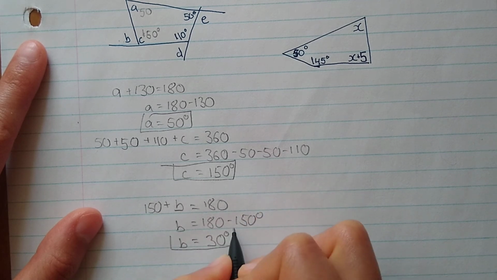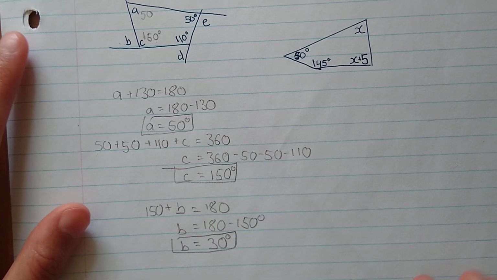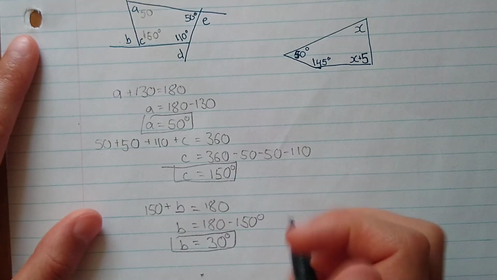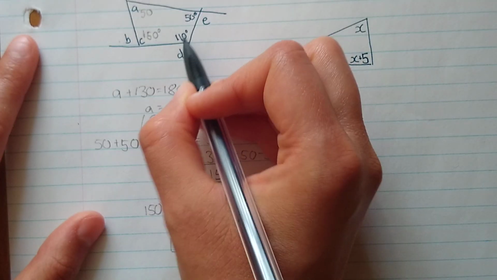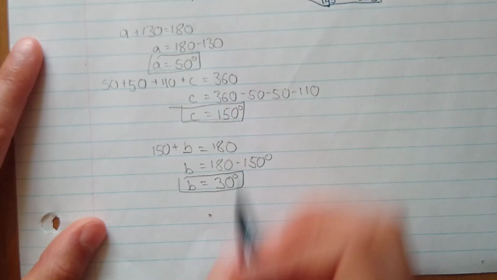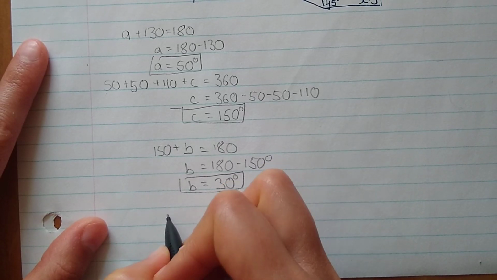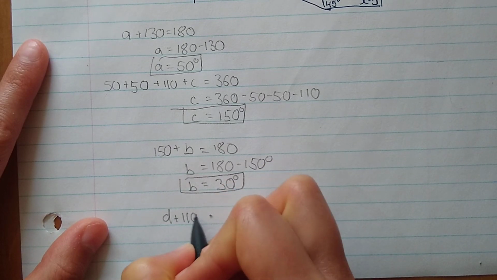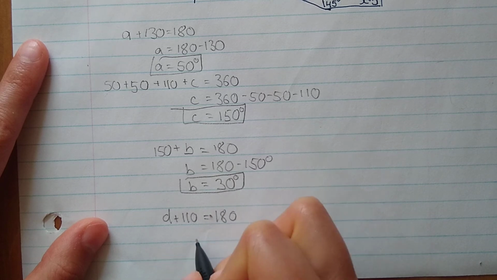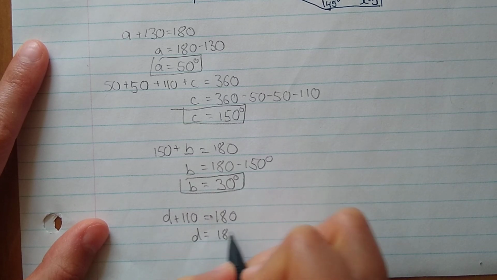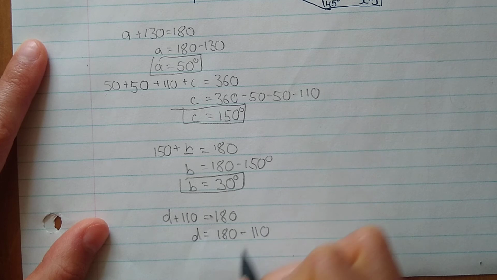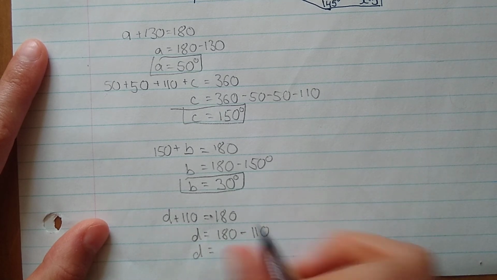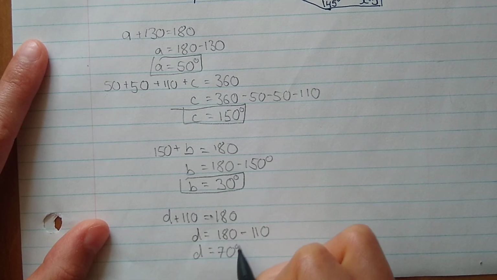So now we have A, B, and C. We just have D and E left. And D and 110 have to equal 180 because they're a straight line. So we can do D plus 110 equals 180, which means that 180 minus 110 equals D. So D equals 70 degrees.